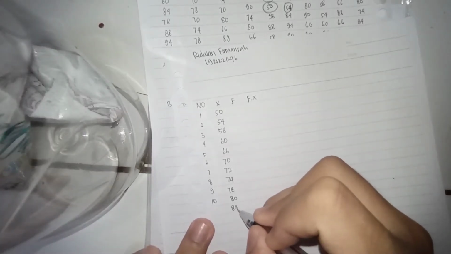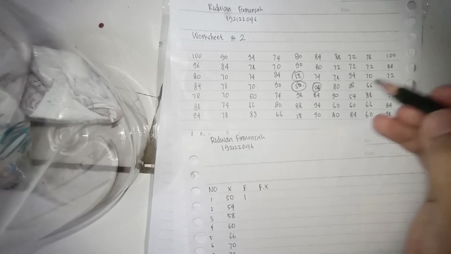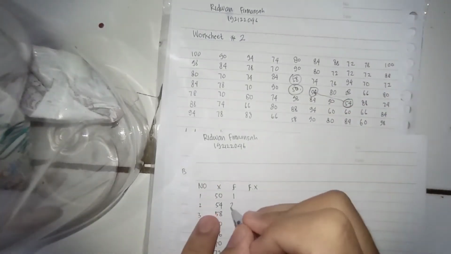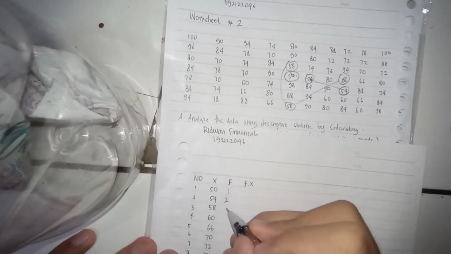Okay, if the data has been sequenced from the minimum to the maximum, next we are going to find out the frequency of each datum. Okay guys, look at the 54 and find how many times it appears in the data. Actually 2 times, so we write 2 in the column F. Once more, look at the 58 and find how many times it appears in the data. Actually 3 times, so we write 3 in the column F.